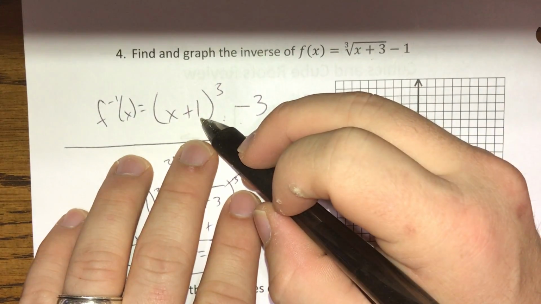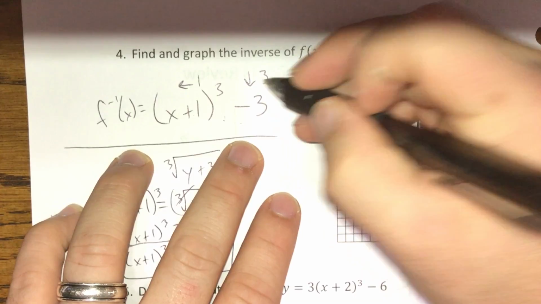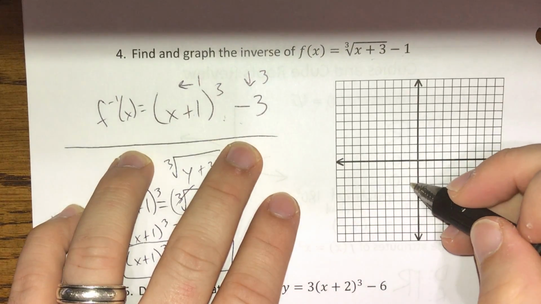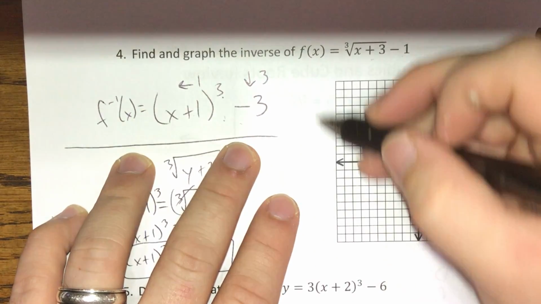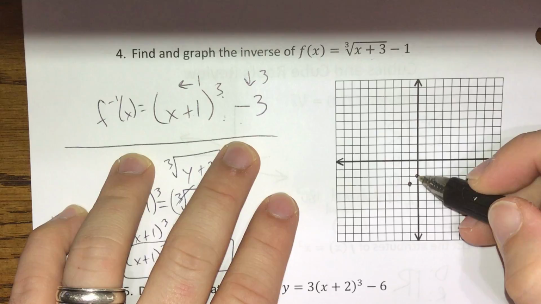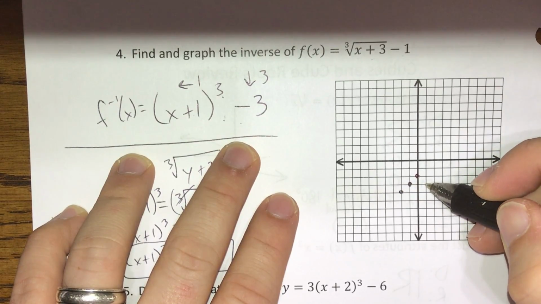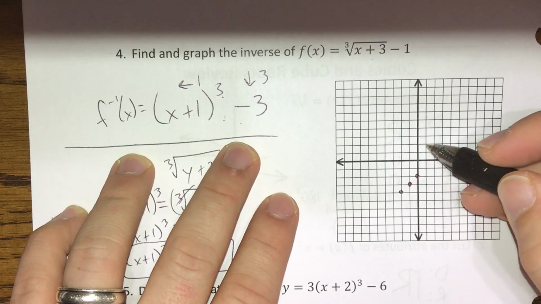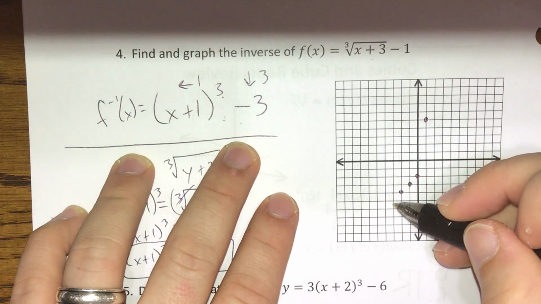And now graphing this, you can either use a calculator. I know this goes left 1 and down 3. So the left 1, down 3. This one is now a cubic, so it's a vertical graph. It's going to go up and down. So I'm going to go right 1 and up 1, left 1 and down 1. And I'll go right 2, and 2 cubed is 8. So 1, 2, 3, 4, 5, 6, 7, 8. 2, 3, 4.